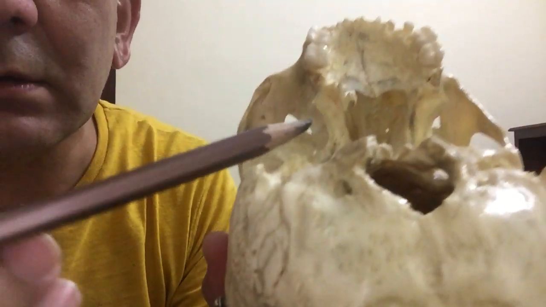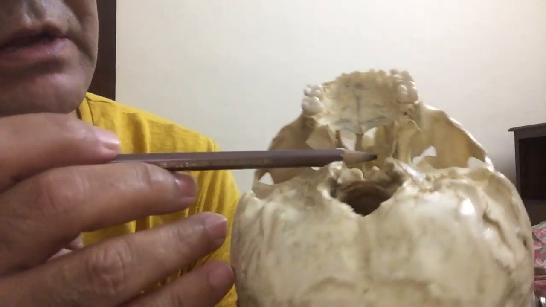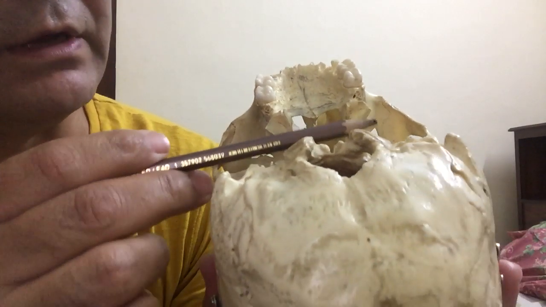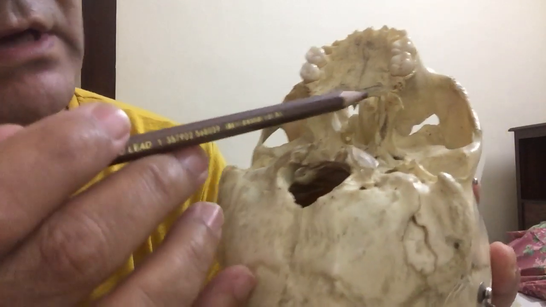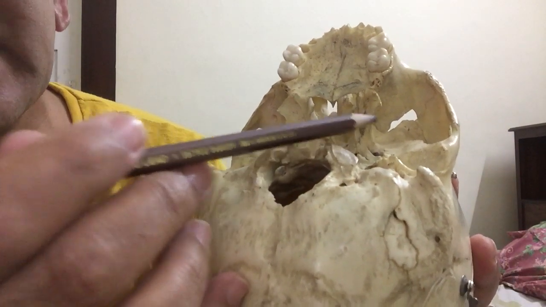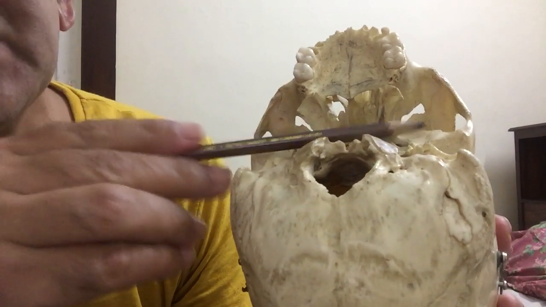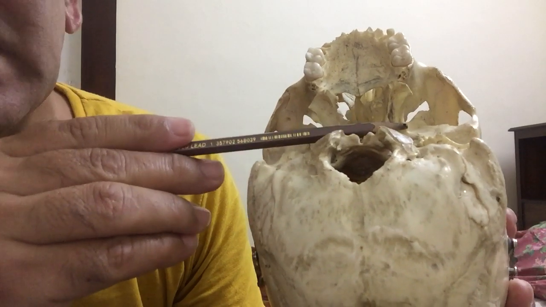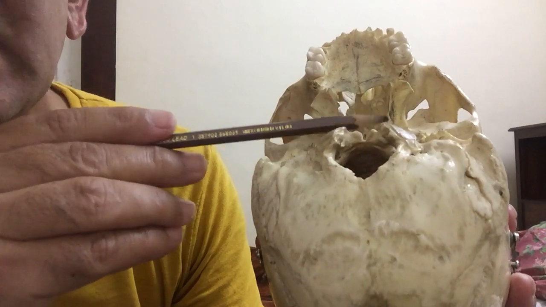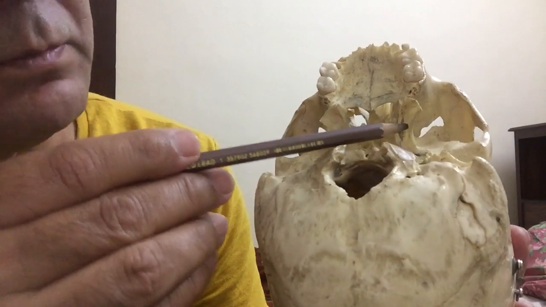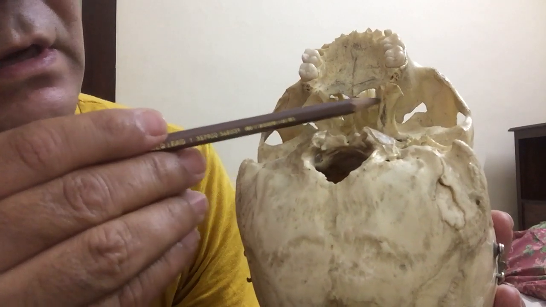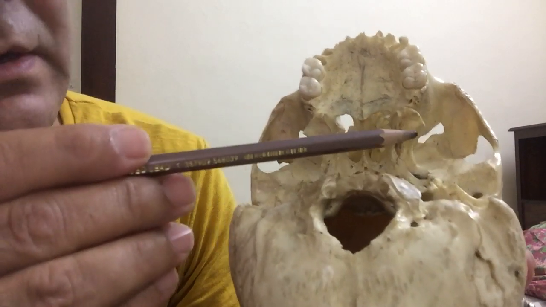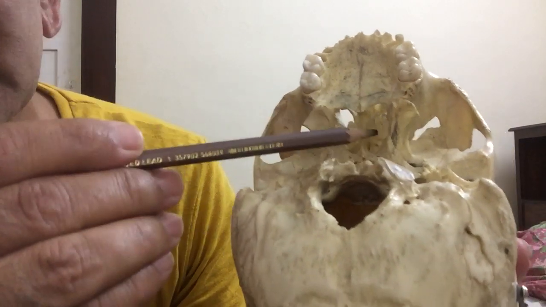Now, looking just behind the nasal cavity, there are two types of processes here, and the major portion of the base of the skull is made by the sphenoid bone. A wing-like structure is visible here.